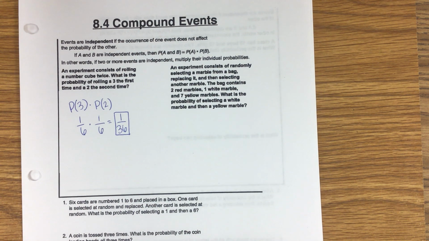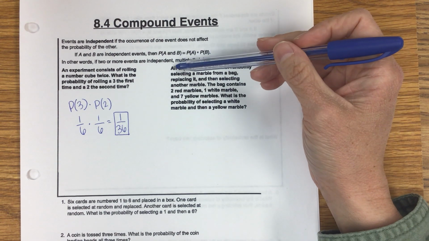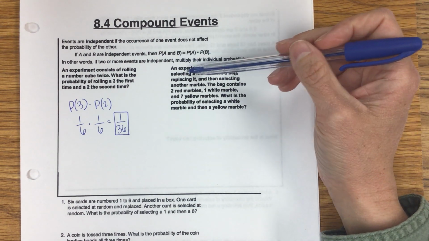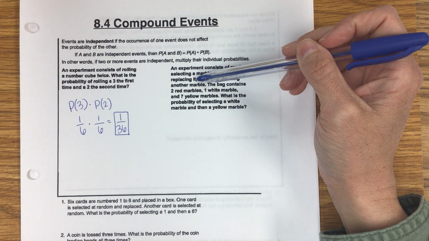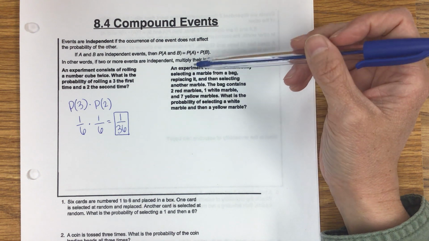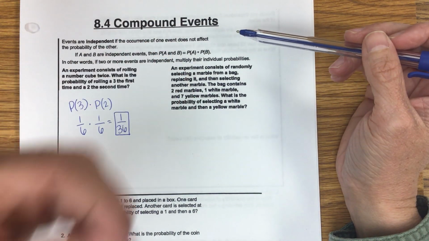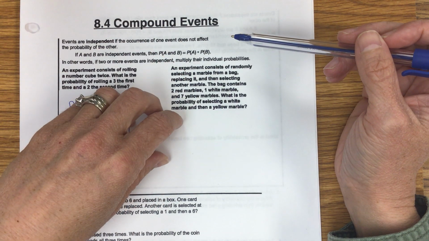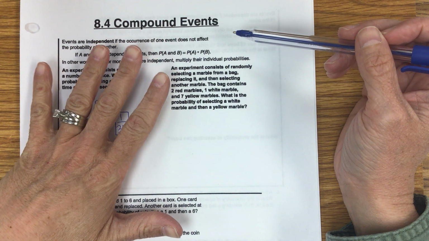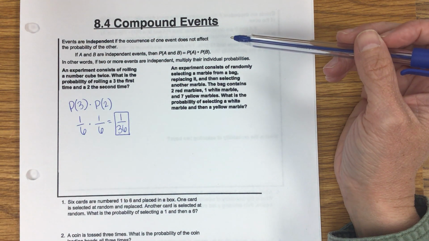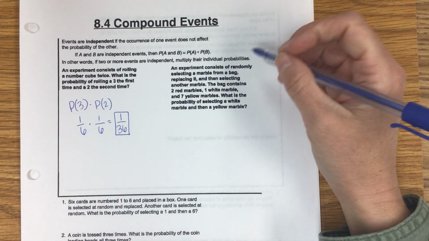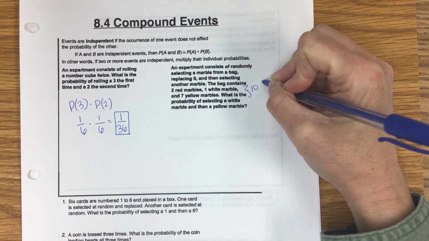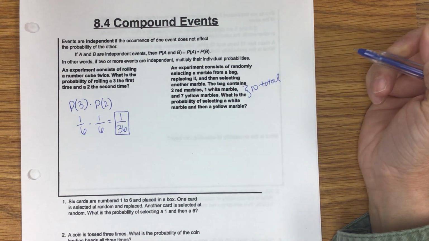And that's it. The next example over here says an experiment consists of randomly selecting a marble from a bag, putting it back, replacing it, and then selecting another marble. So whatever you get the first time when you reach in and draw, you put it back. So the bag is completely restored. And then you draw another one. It says the bag contains 2 reds, 1 white, 7 yellows. So it looks like the bag contains 10 total marbles.